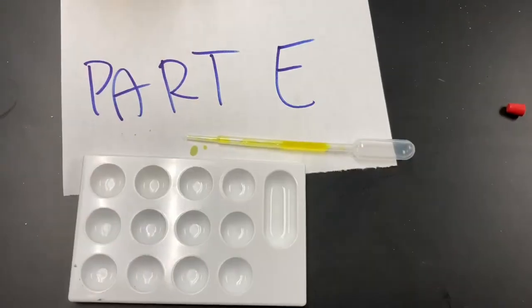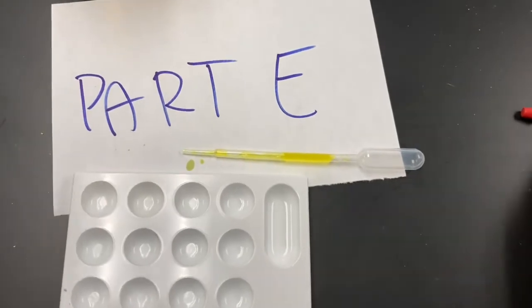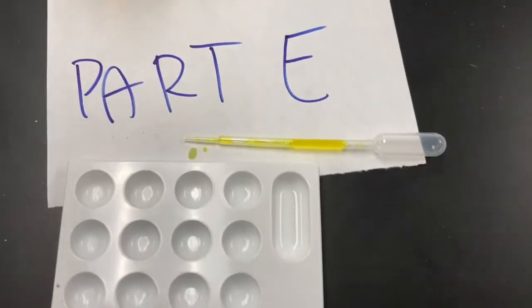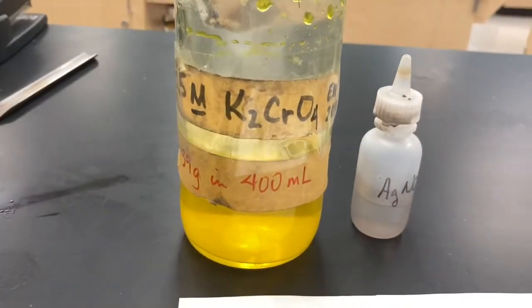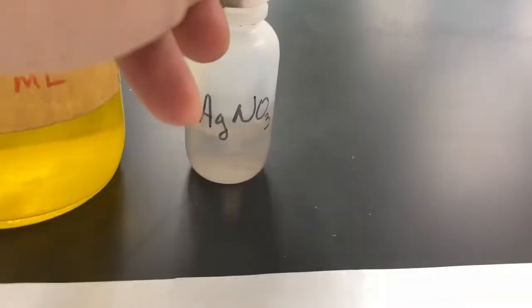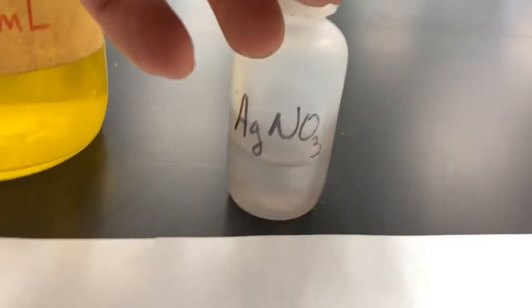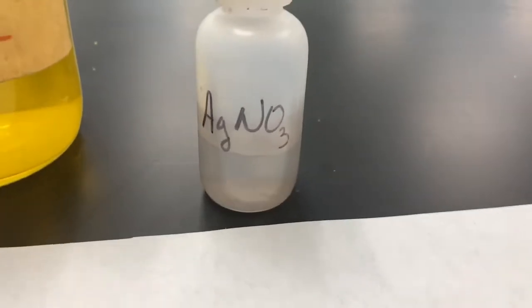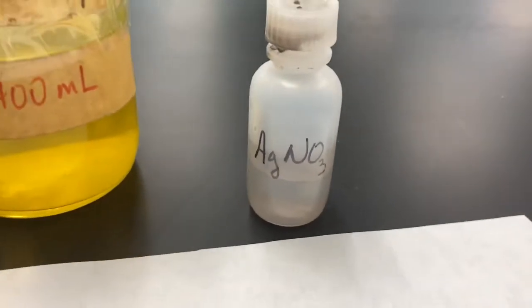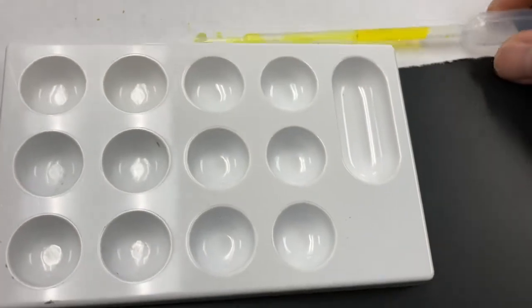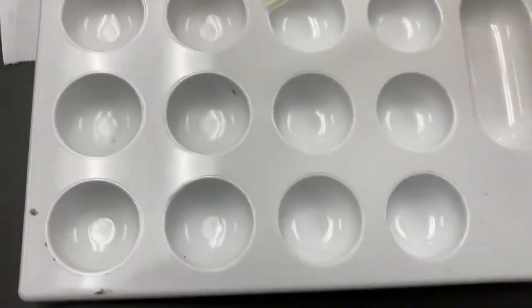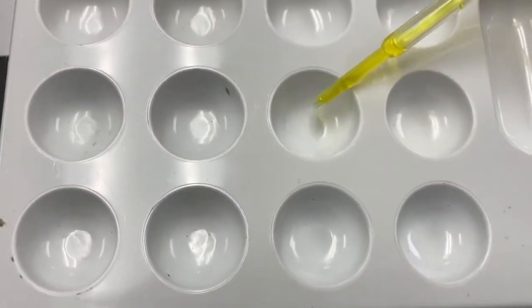All right, for the last reaction here, part E, I am looking at two chemicals. So we're looking at potassium chromate, that's this yellow liquid here, and we're gonna combine that with some silver nitrate, which kind of has a silvery gray color to it. Okay, so we're gonna use what we call a well plate here to do that.